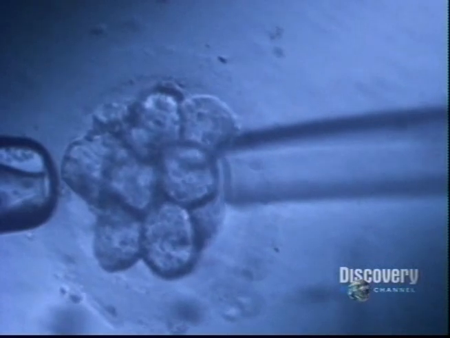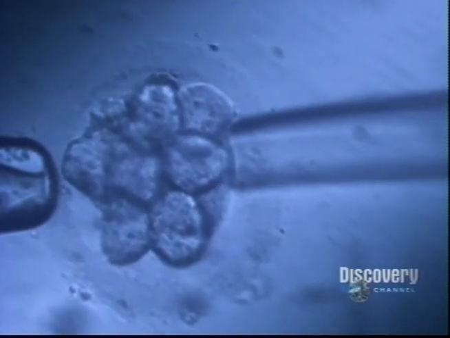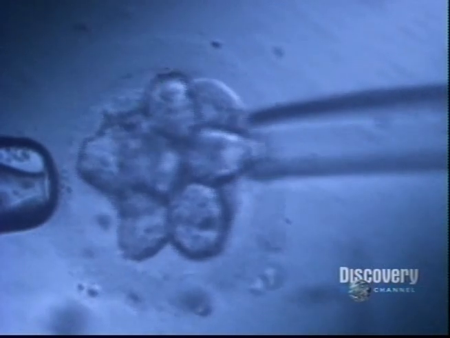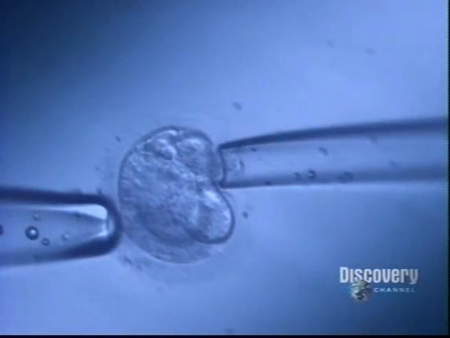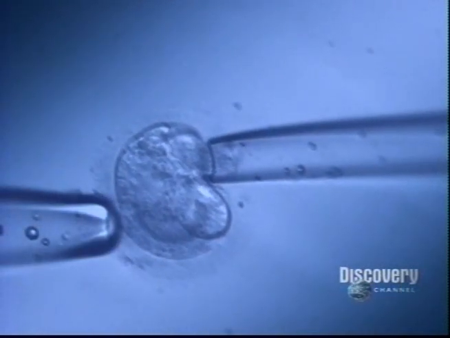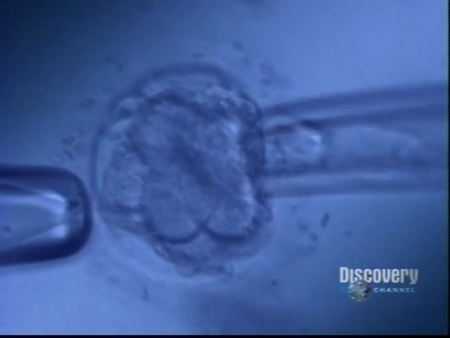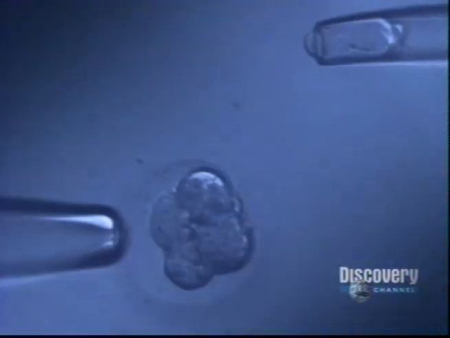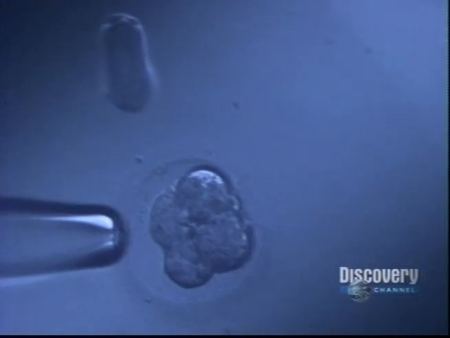Only 11 of Lisa's 22 eggs developed to biopsy stage. They had hoped for more. Once removed, the delicate single cells have a plane to catch to Mark Hughes in Washington.